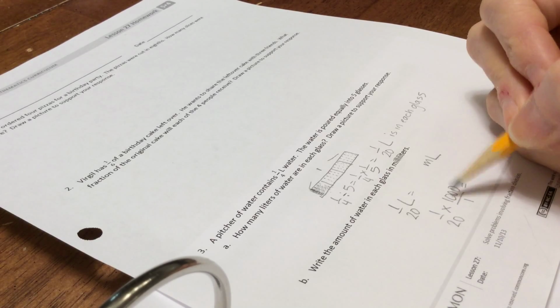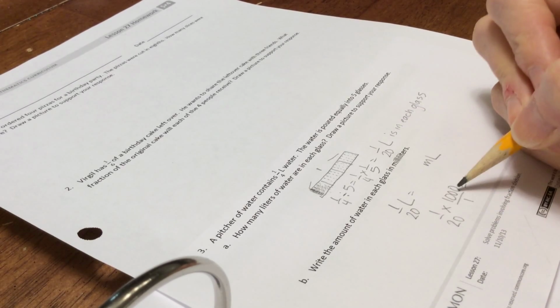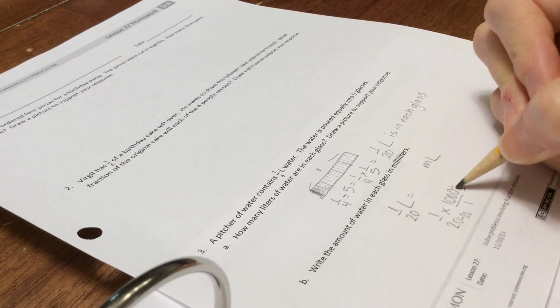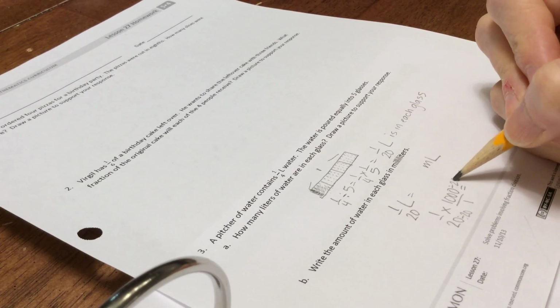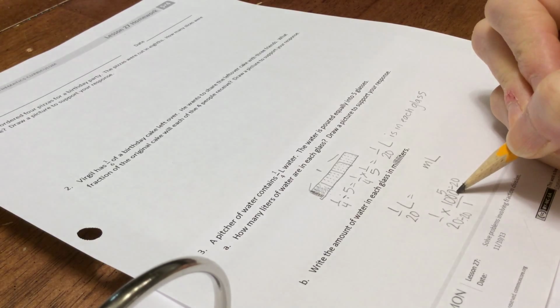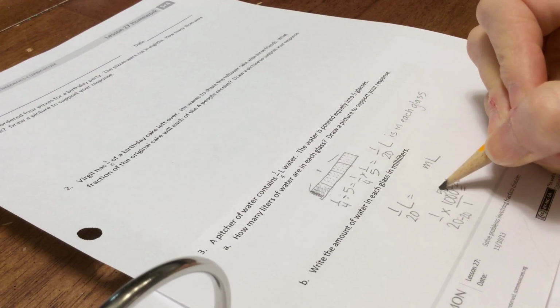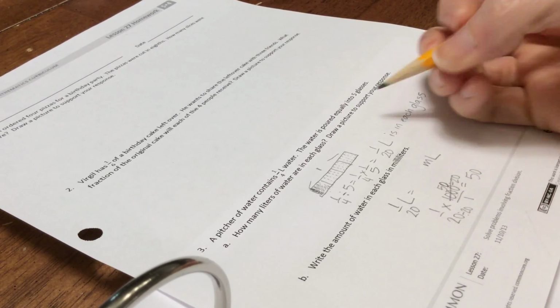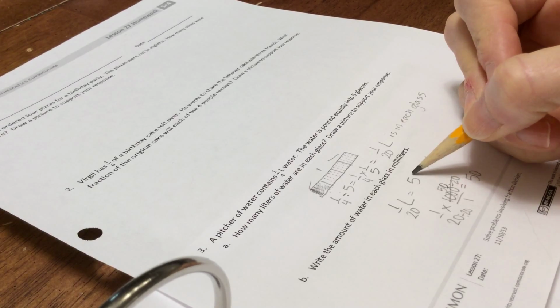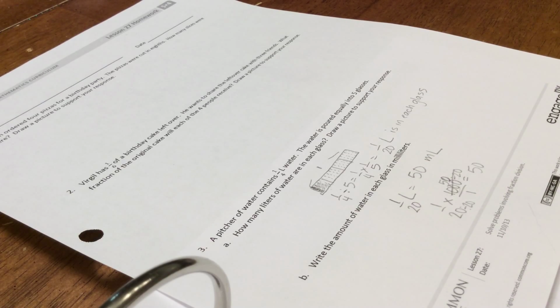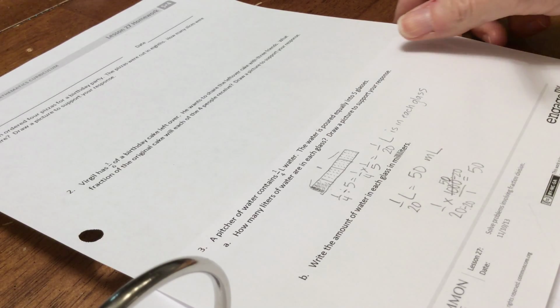But if we take a look here, you can see that you have 20 and 1,000. You can simplify this by 20 on both sides. So if you think how many 20s are in 100, there are 5. And how many 20s are in 0? 0. And so our answer is 50. 50 milliliters.